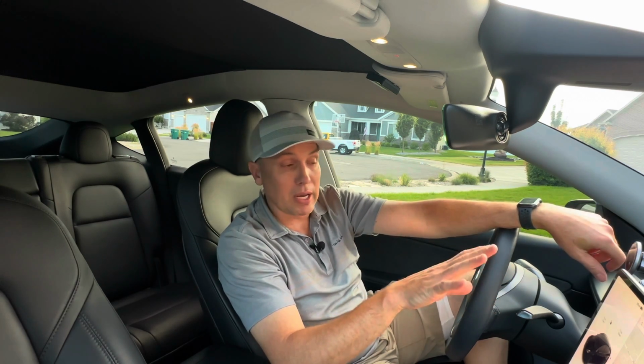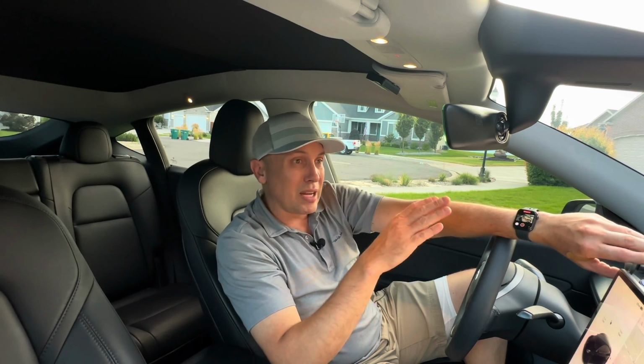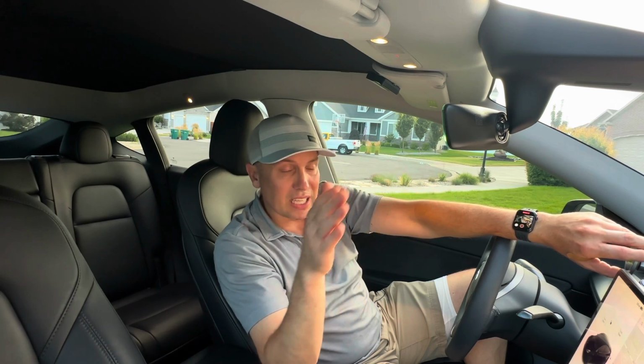I'm in my Tesla Model Y. This is a 2022 Tesla Model Y Long Range, and there's a couple of cool features in this that I didn't have in my Tesla Model S. I have a 2015 Model S, and because cars from around 2016, 2017 and later started coming with features like Sentry Mode and dash cam, which are really cool features.